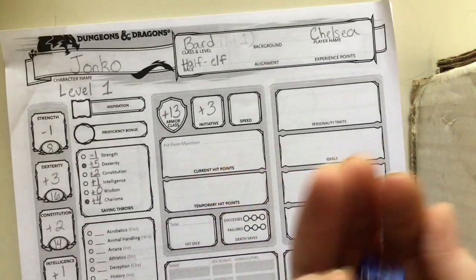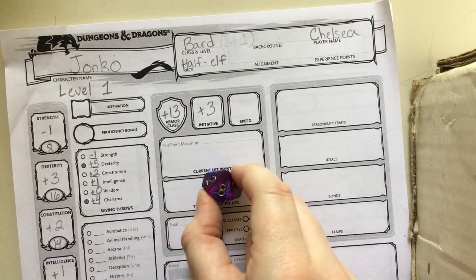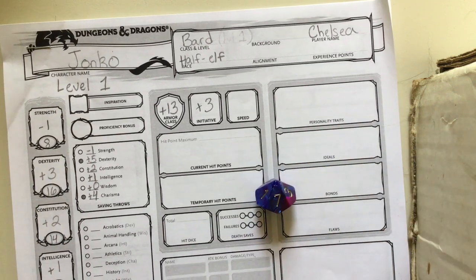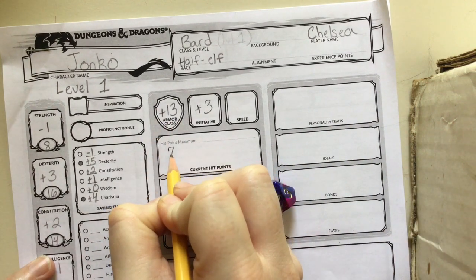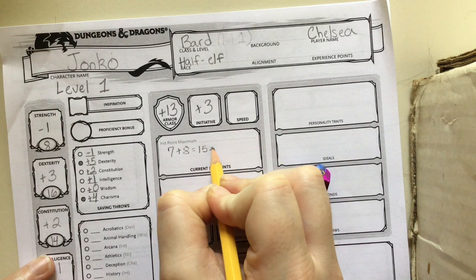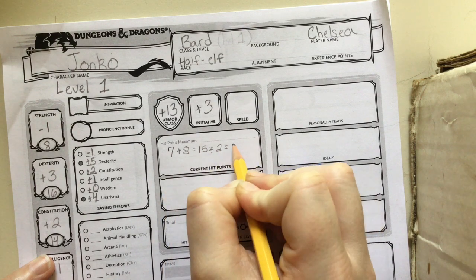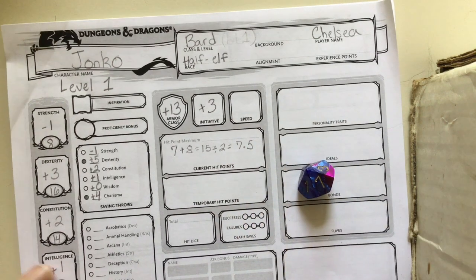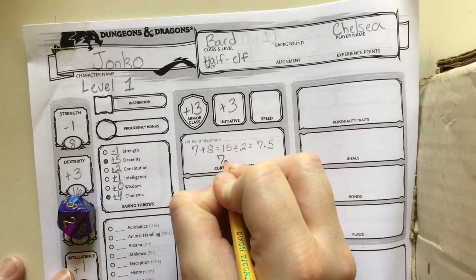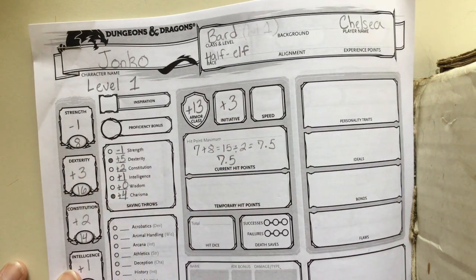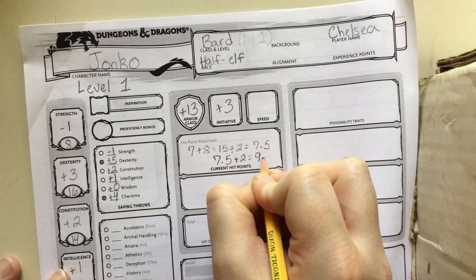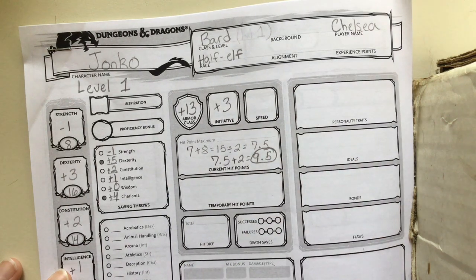Now we're ready to calculate your character's hit points. To do this, we take the average of 2 rolls of a 10-sided die and add our Constitution modifier. Our rolls today ended with a 7.5, which is between 2 whole numbers. So once we add our Constitution modifier of +2, we'll simply round our 9.5 up to the nearest whole number, so we'll round Jonko to 10.